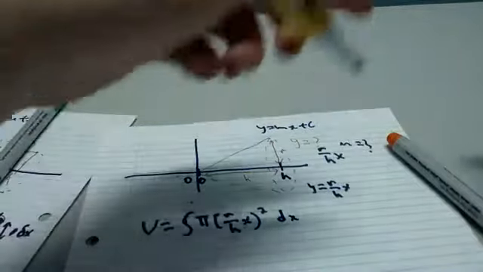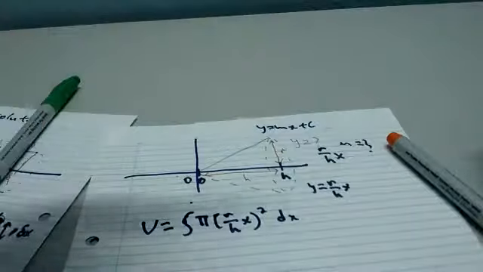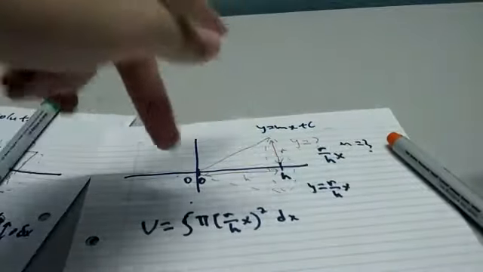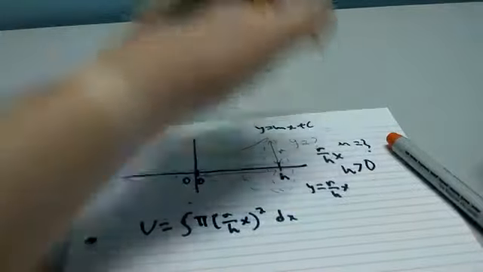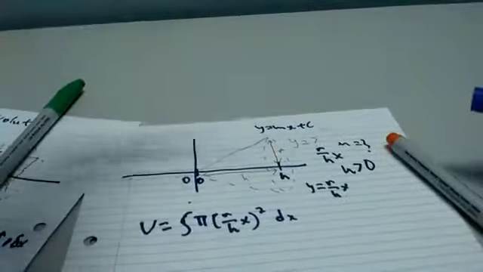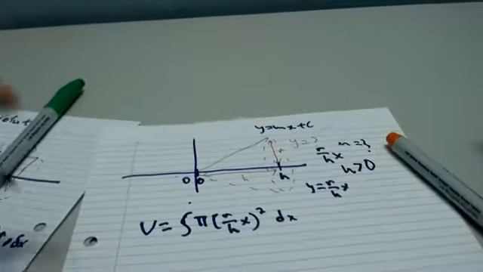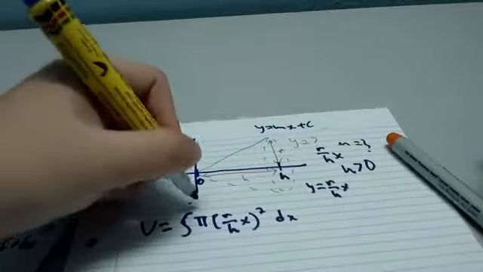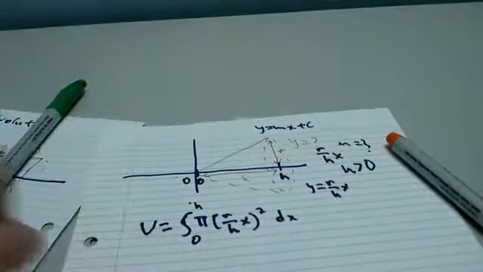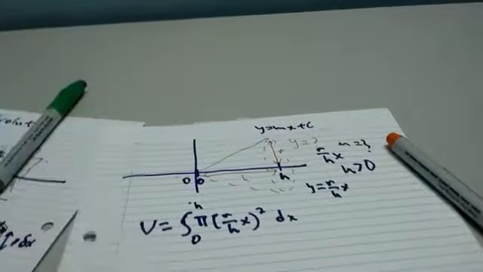So the limits of x are 0 and h, where h is bigger than 0, because in a geometric solid the measurement must be positive. If it is negative, then it does not make any sense. So h is bigger than 0, so h must be the upper limit and 0 must be the lower limit. So this is the volume of a cone.